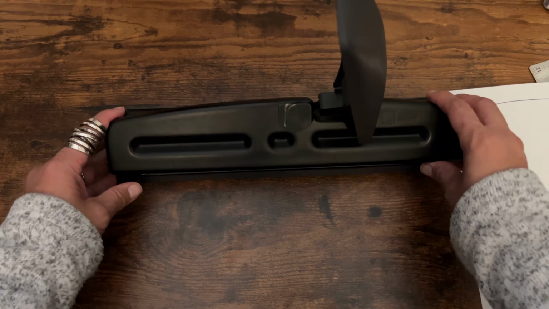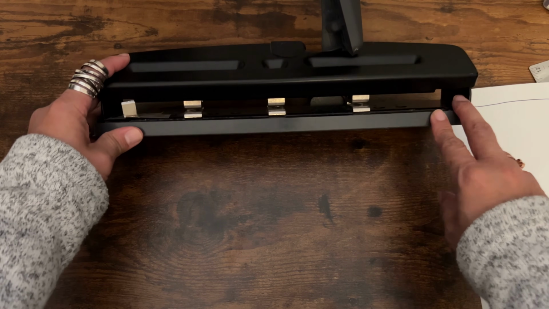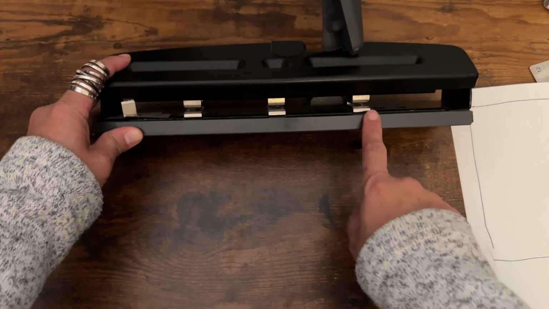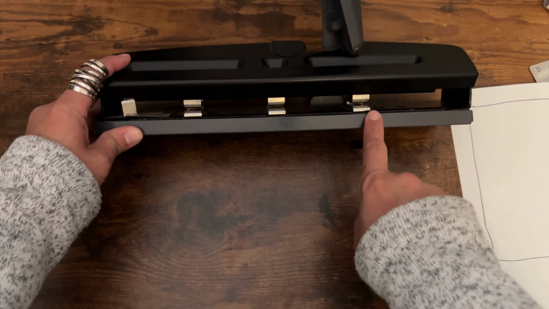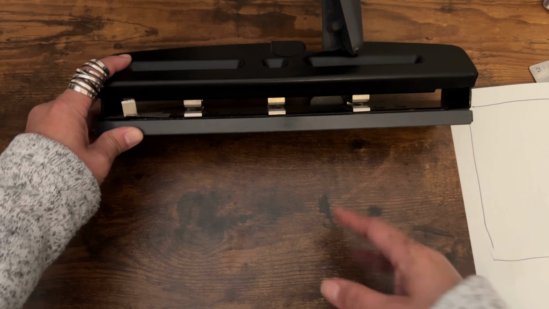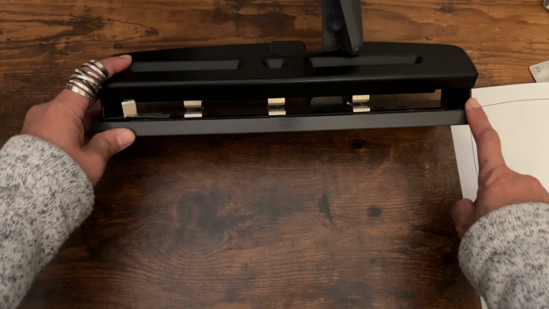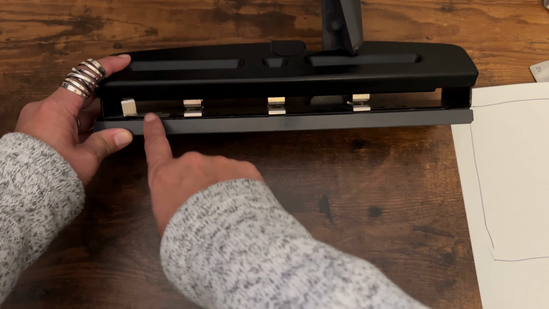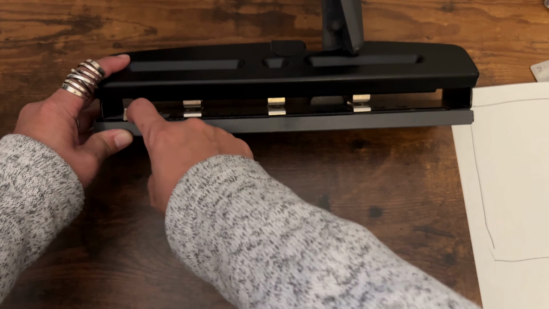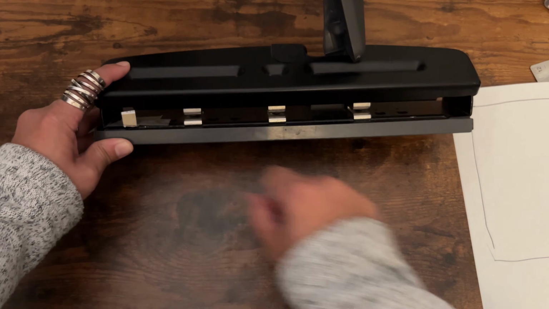This is a 3-hole puncher. It is an adjustable 3-hole puncher. I've had this bad boy for quite some time. This is currently set for a 3-ring A5 binder because an A5 piece of paper is actually smaller than this guide that we have right here. I had to create a little guide here, and it's just really a piece of cardboard that I just tape into here.